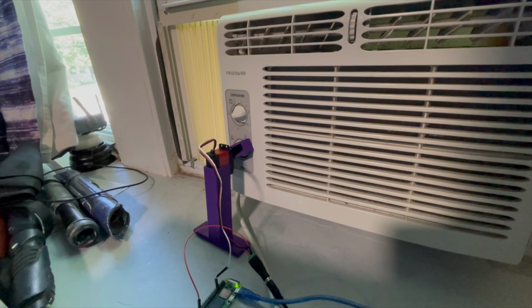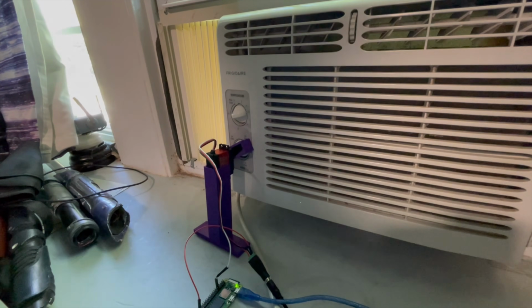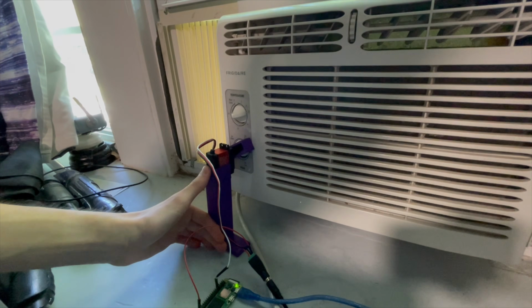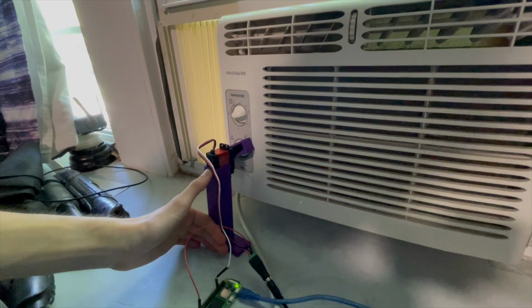So here I have the servo in its little stand with the adapter connecting it to the air conditioner, and the Raspberry Pi is of course controlling everything. So if I send a command from my computer, it should go ahead and turn it on. And just like that, we're controlling the air conditioner.